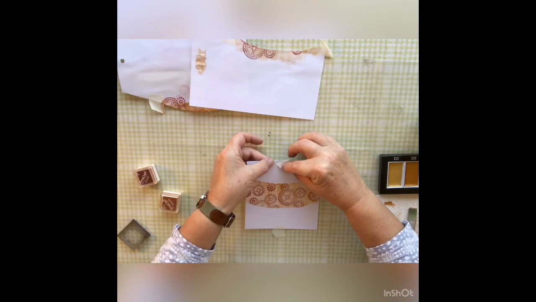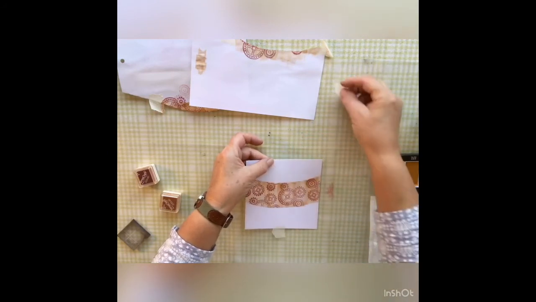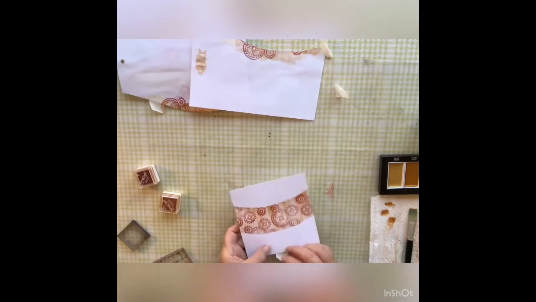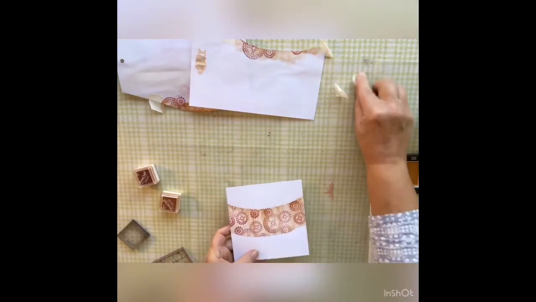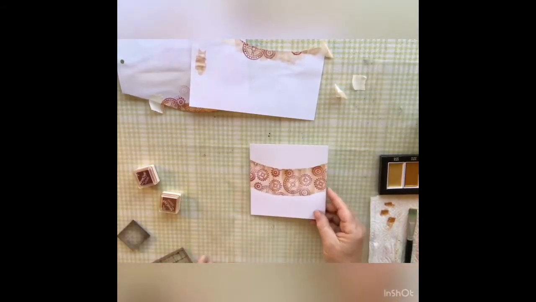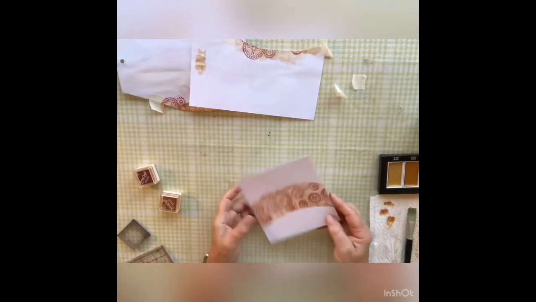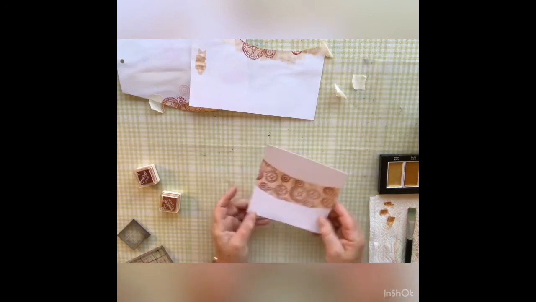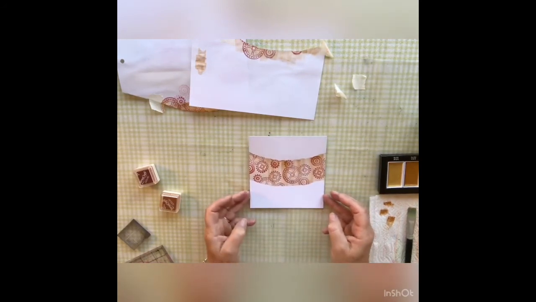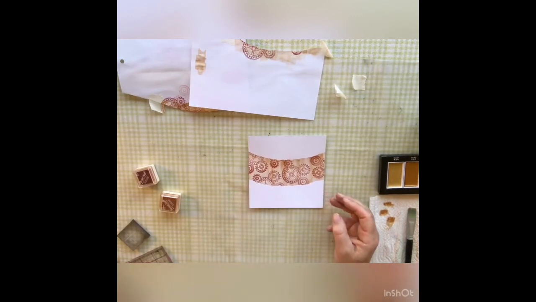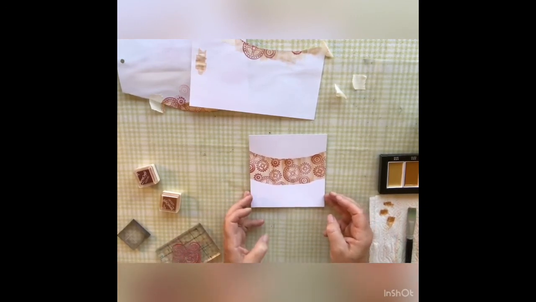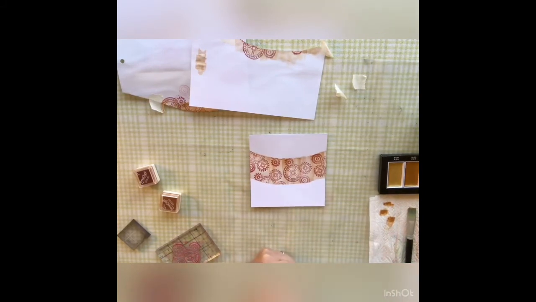Peel off your low tack masking tape, do it gently and carefully. Just get rid of that. And that's created something rather lovely. You could have it any way around you wanted, whichever way you felt was more appropriate. And of course you can add words to it as well. So I think I'm going to do that. I'm going to add some kind of greeting on it or some kind of well wish on it. I just need to decide what.